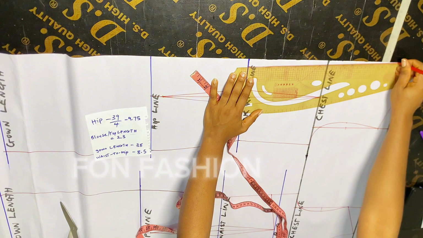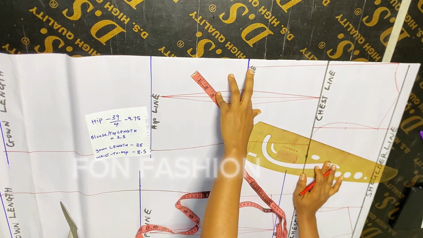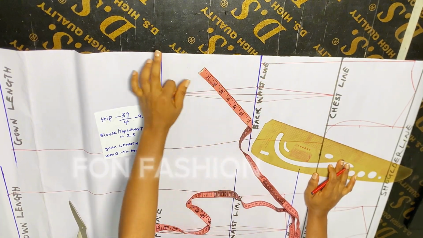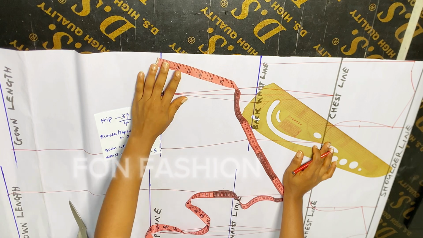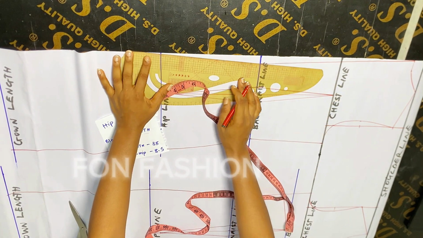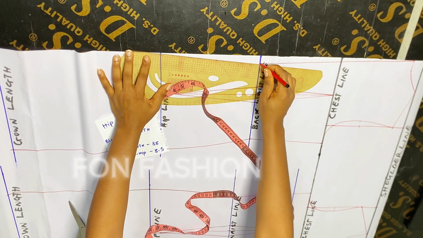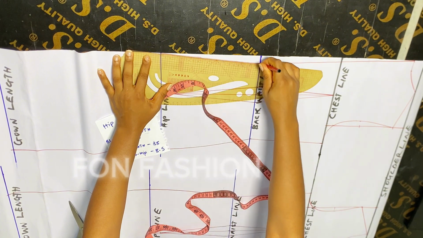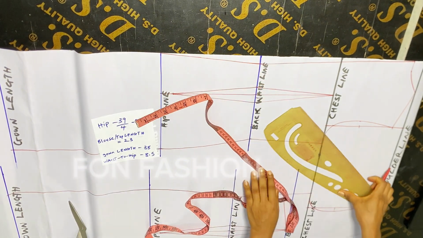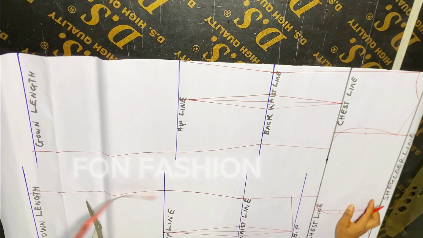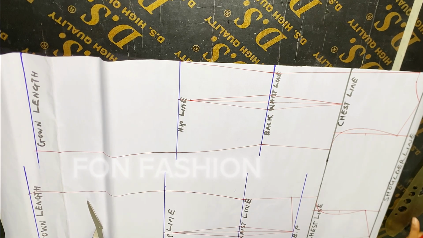So you connect to the neckline, to the back neckline, and also connect this part to the hip line, like so. Connect to the hip line like so. So this is what you're going to have as the basic bodice of a gown.